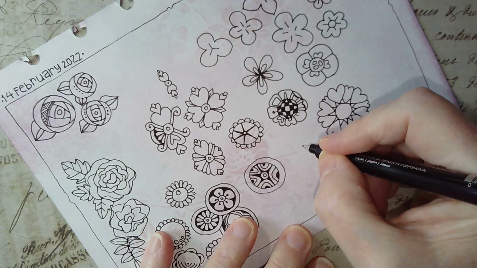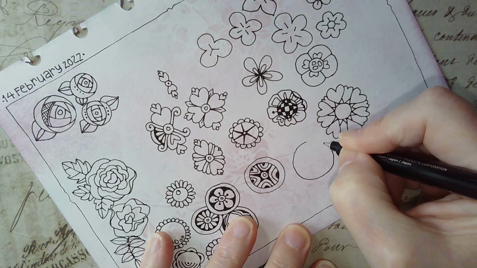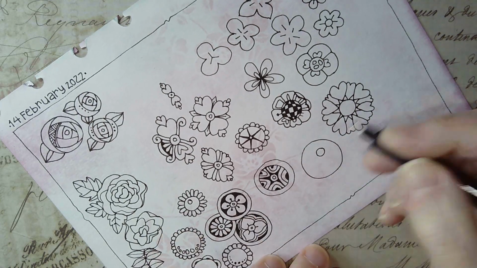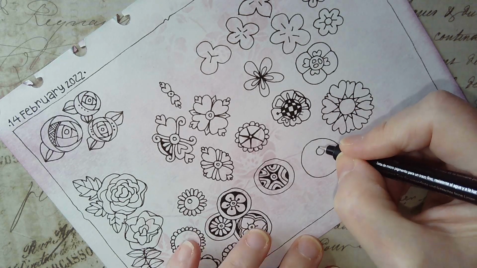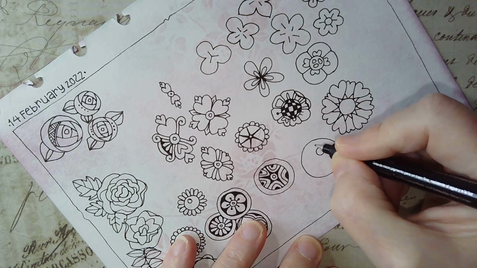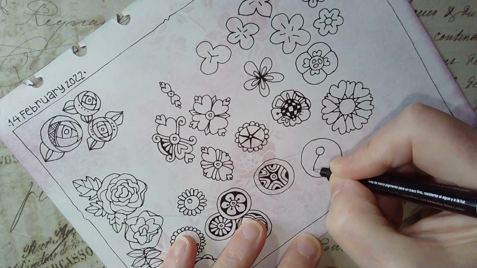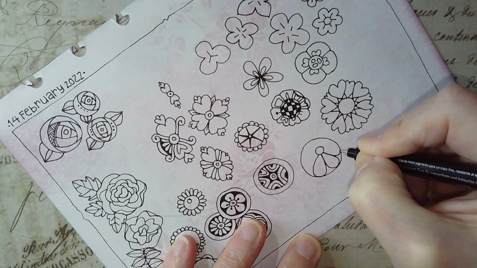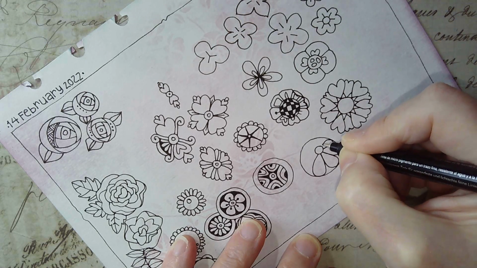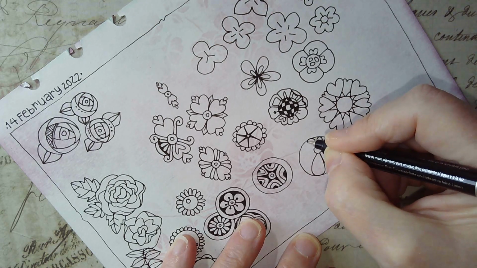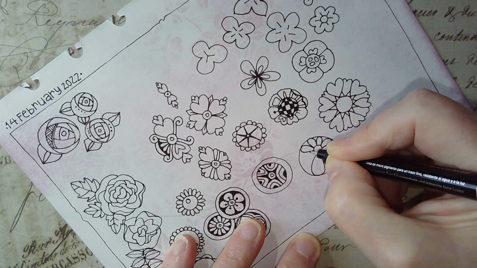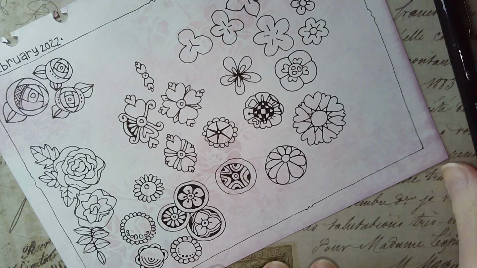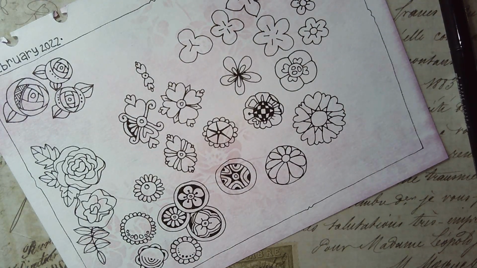Talking of ones like this, because I do like to pop things inside circles. So put the centre of the flower off centre in this circle. And then we get lovely off-centred flowers. Now that is a tip and a trick.